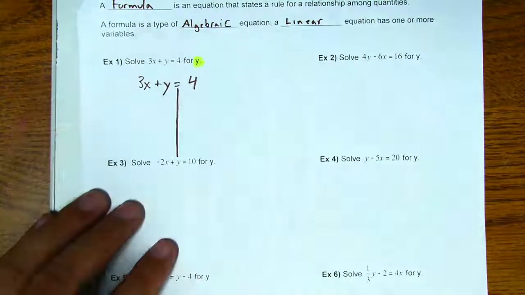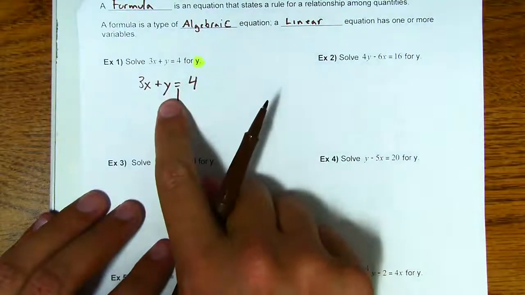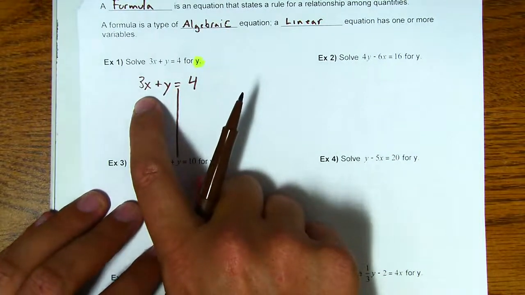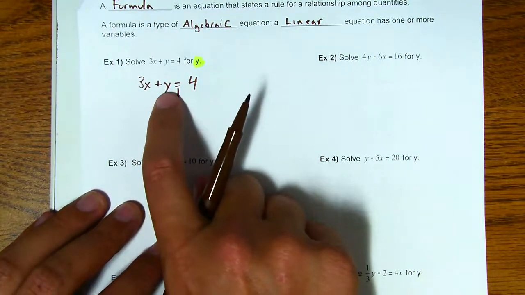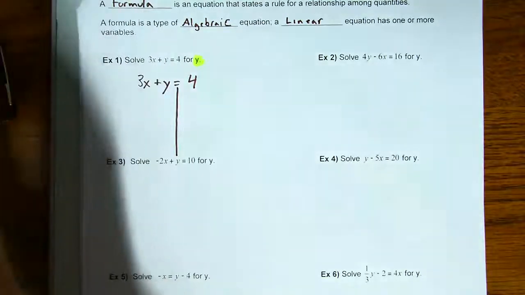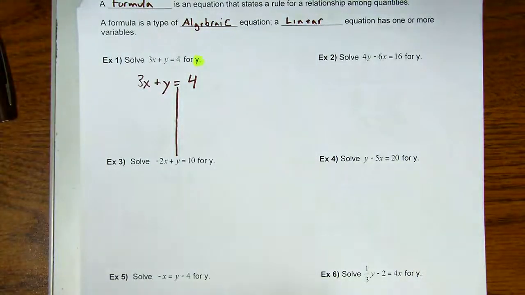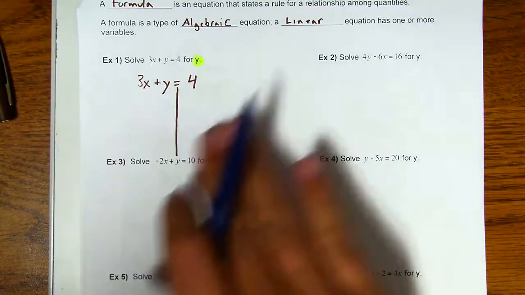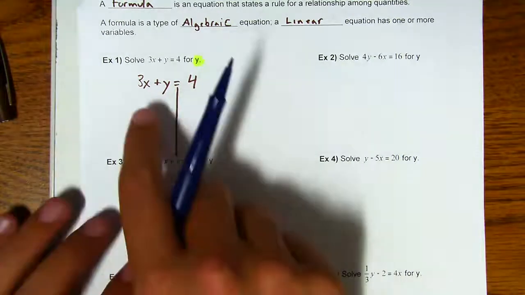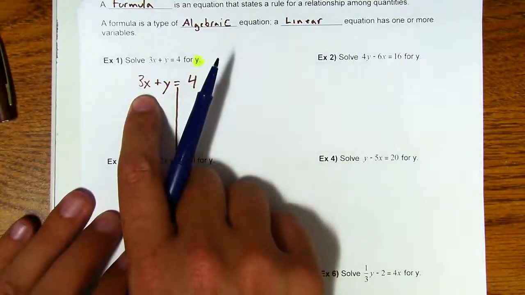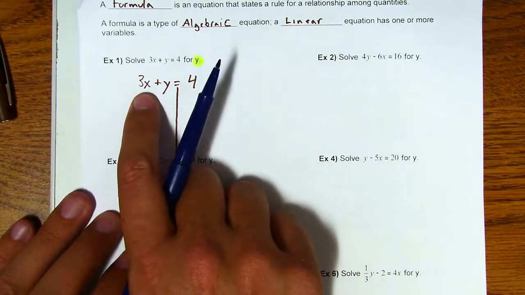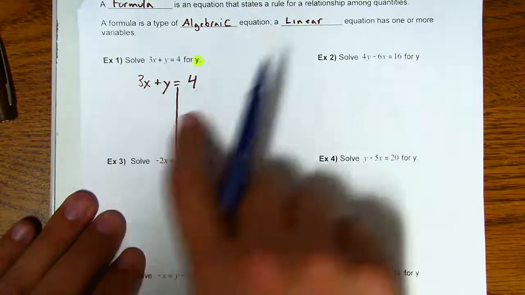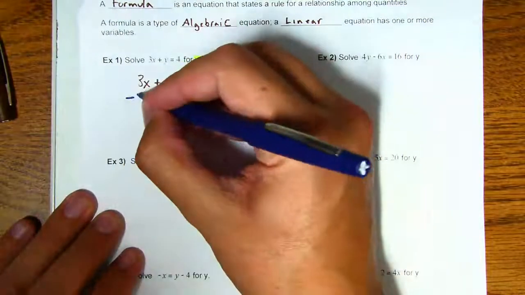No. I have 3x being added to y. Since y is not alone, I'm going to have to use the tools I know to move everything else to the other side. This is 3 times x, so I'm going to subtract 3x.